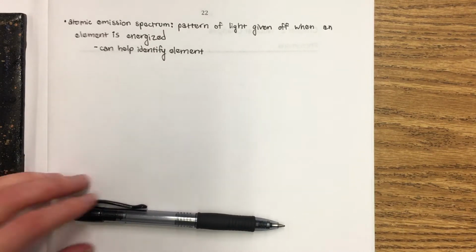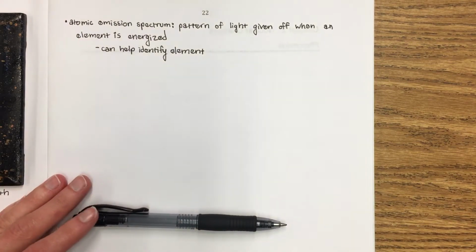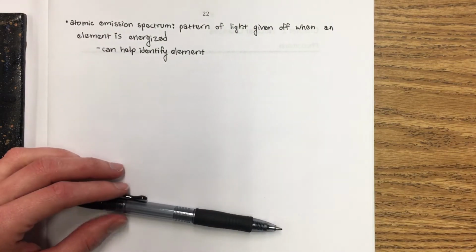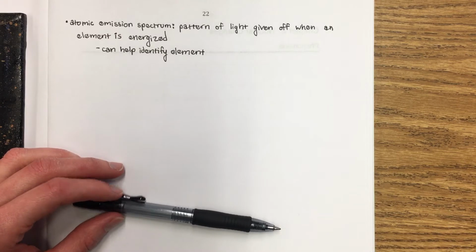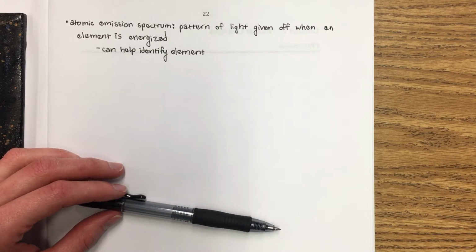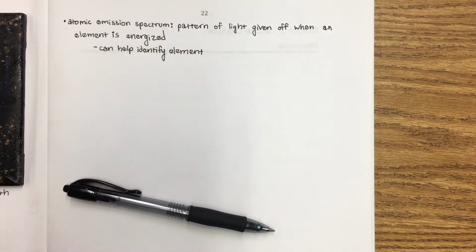So how can we use this? Well, it's useful if we want to know, for example, what elements are in a star. We can look at the light coming back from that star and figure out what elements are in it.